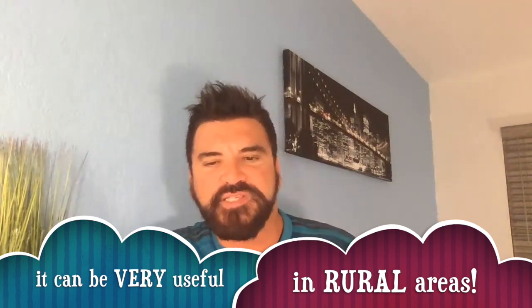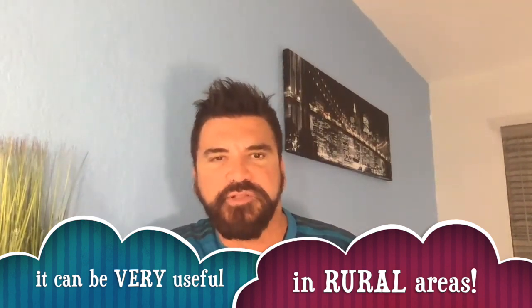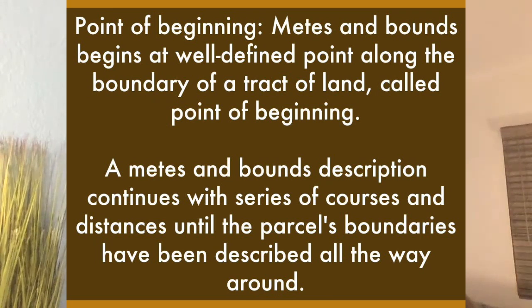We have a thing in real estate that you're going to learn if you haven't yet, which is a metes and bounds description. METES, a metes and bounds description. We begin at a particular POB. POB stands for point or place of beginning. And then we go around in an appropriate fashion, and we describe the boundary lines of that lot.